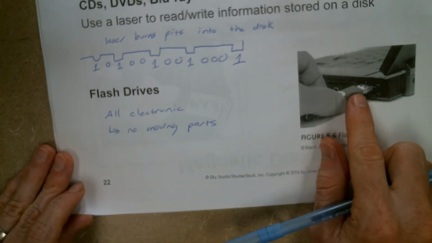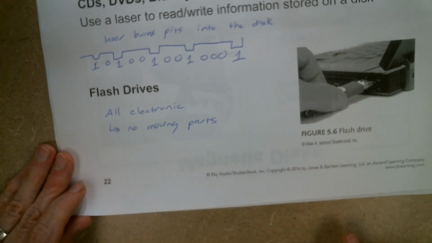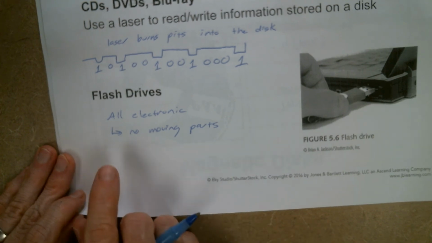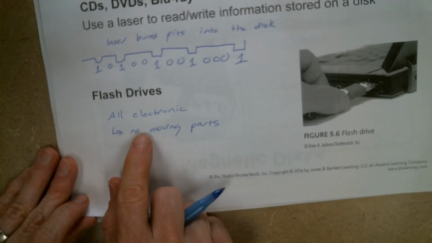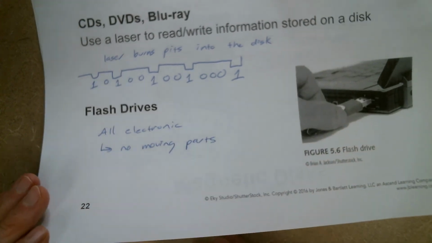But then they're slowed down because they're not wired in. They have to go through the USB port, so that slows them down a little bit. So even though there's no moving parts, we lose some of the speed because of the port that we have to work through to communicate with everything.